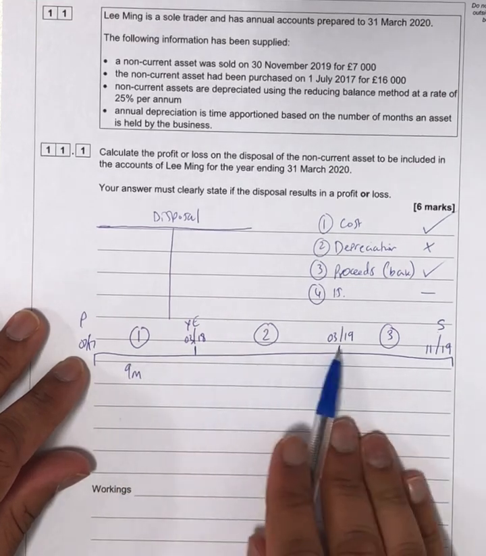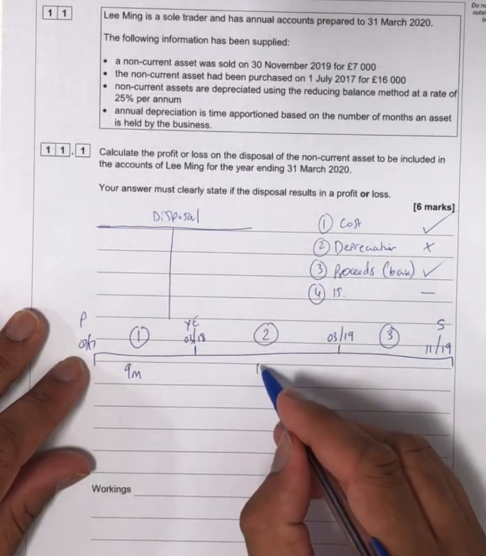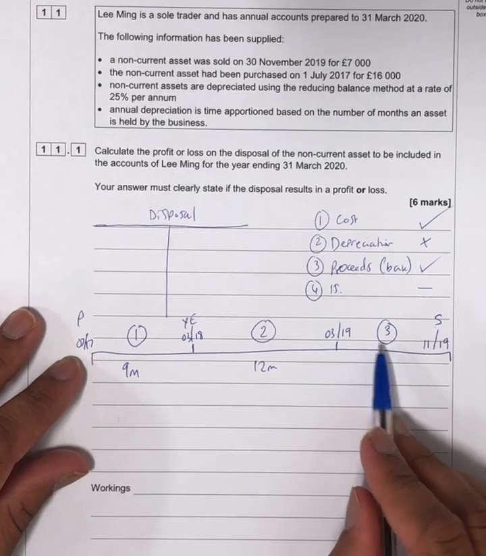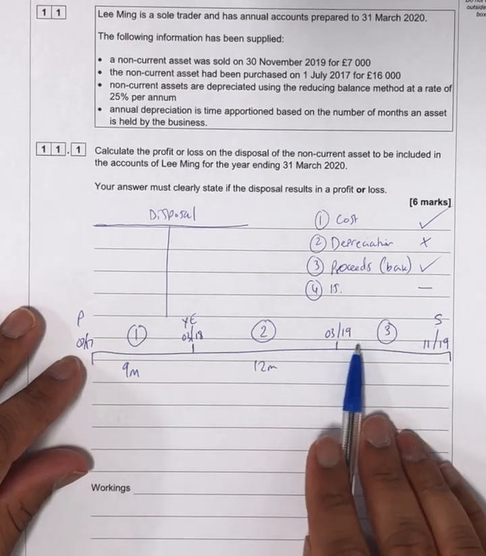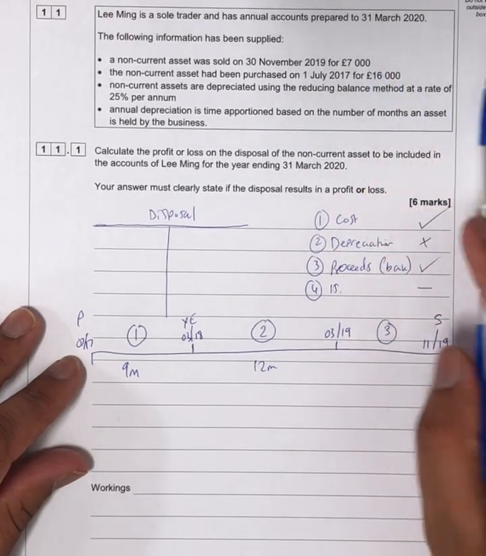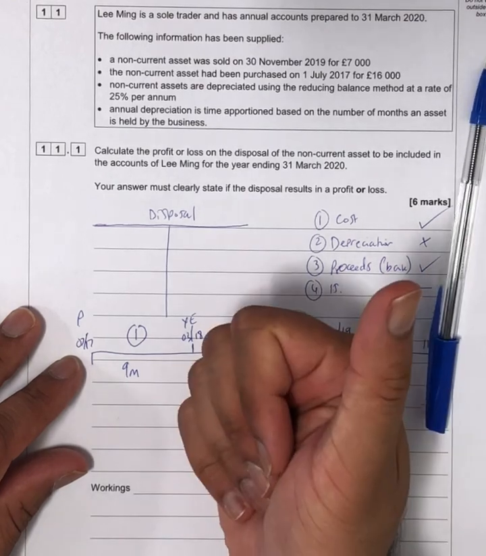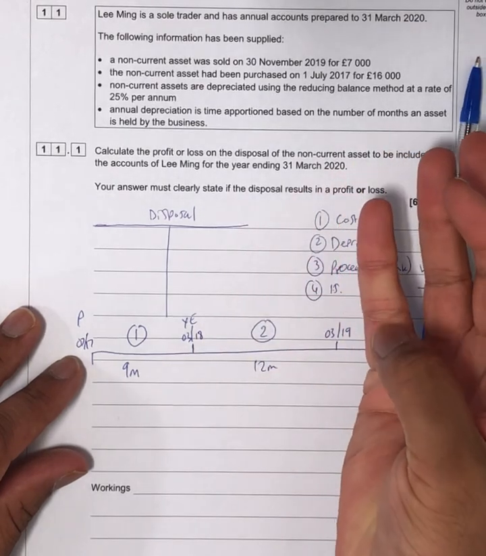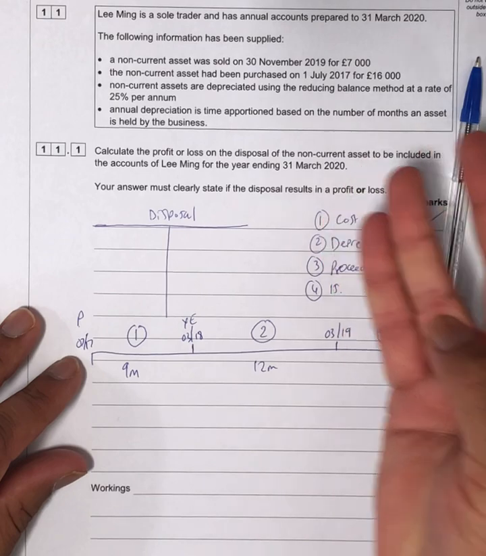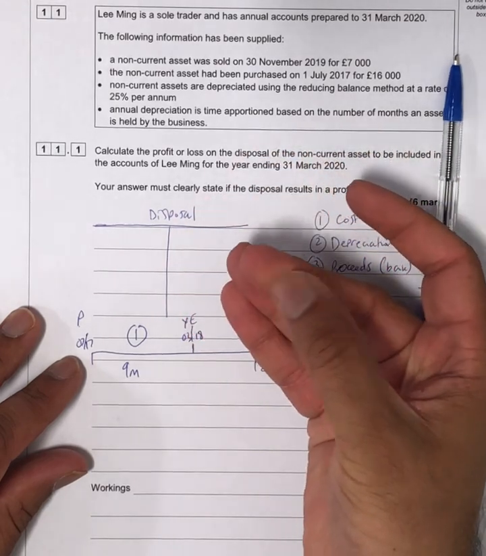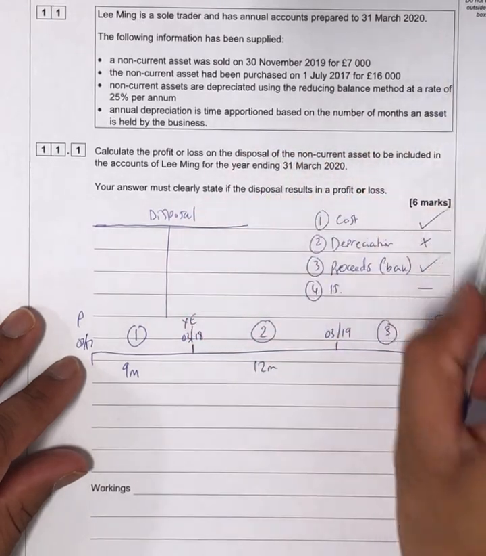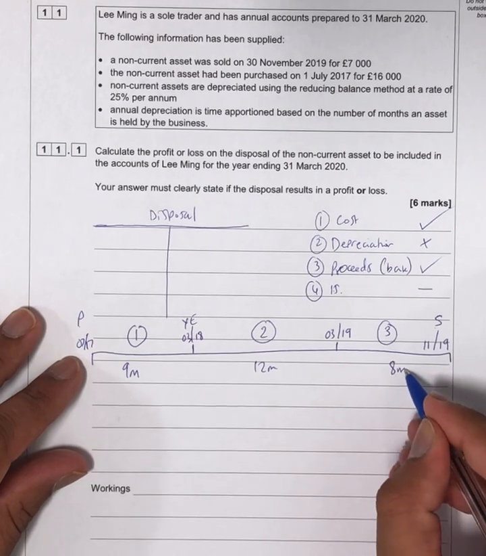The 2nd year we had it for the whole 12 months, and here we had it from the end of March, meaning April. So April, May, June, July, August, September, October, and November. 3, 6, 7, 8. So 8 months.